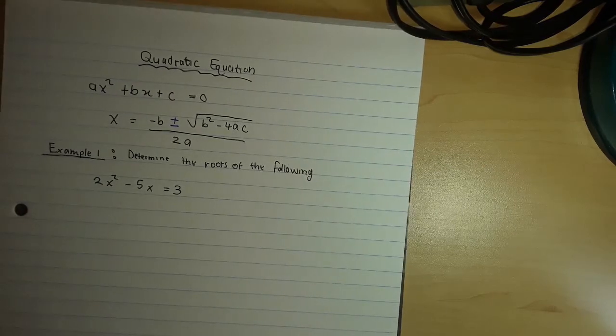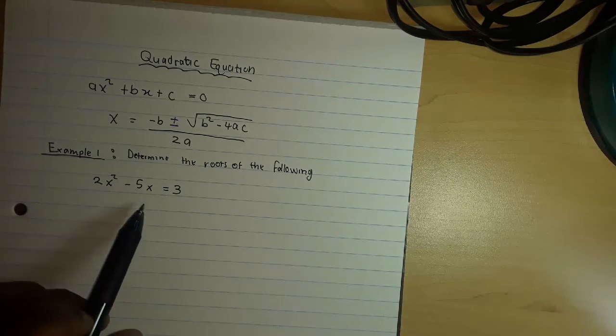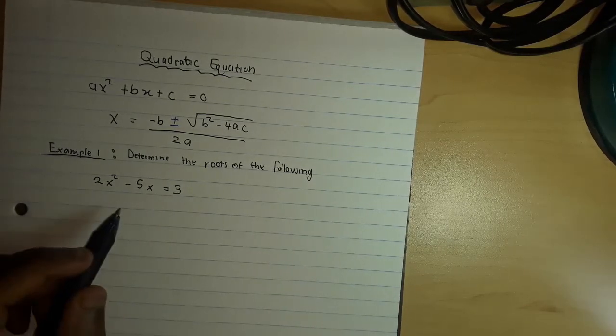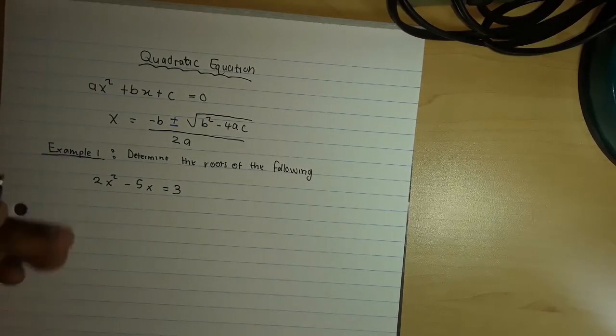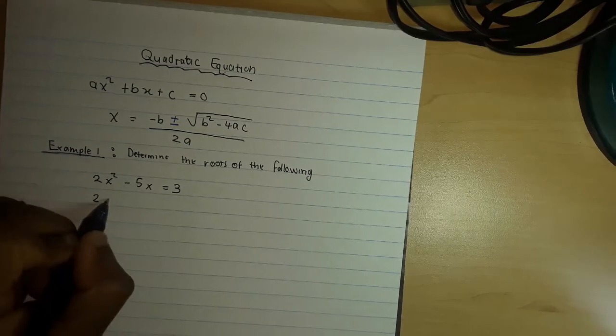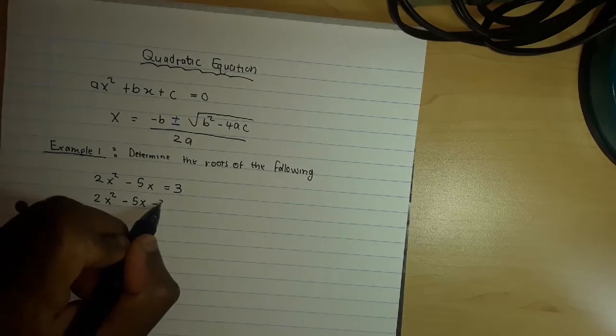This is the second way of determining the roots or solving for x. This is the same question that we looked at, the same example 1, but now we'll try to solve for the roots. Instead of trying to factorize, we still have to follow the same procedure. We'll write this in standard form: 2x squared minus 5x minus 3 equals 0, right?